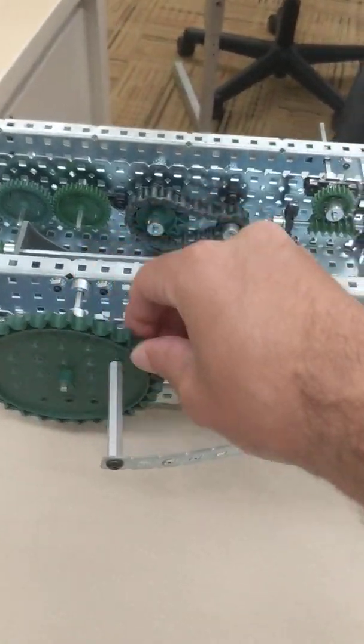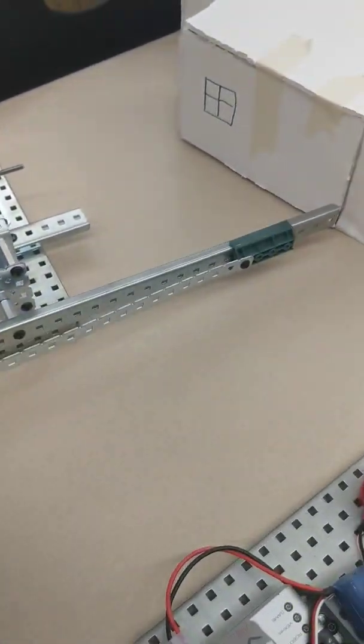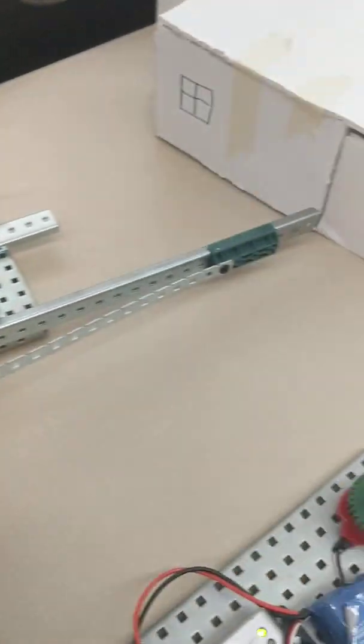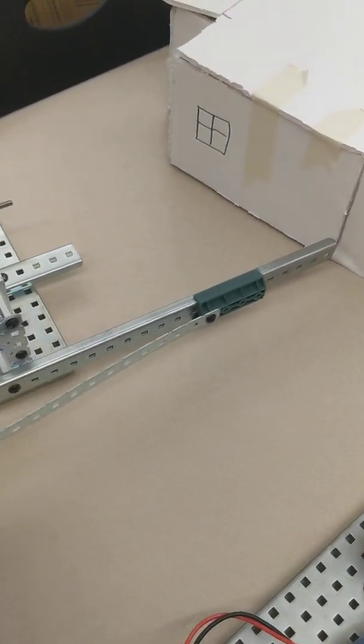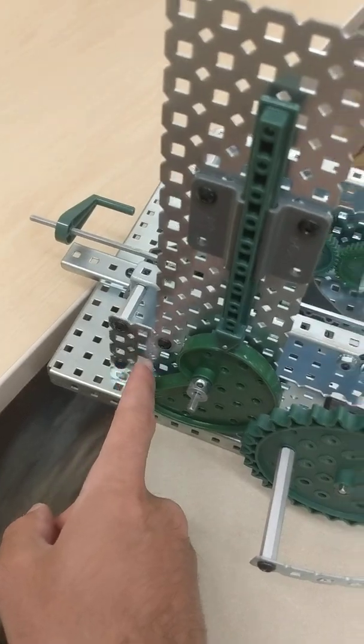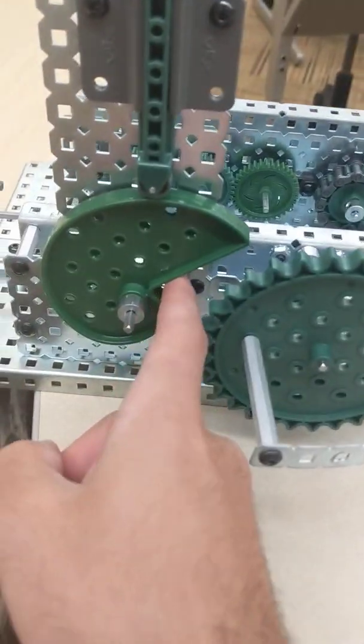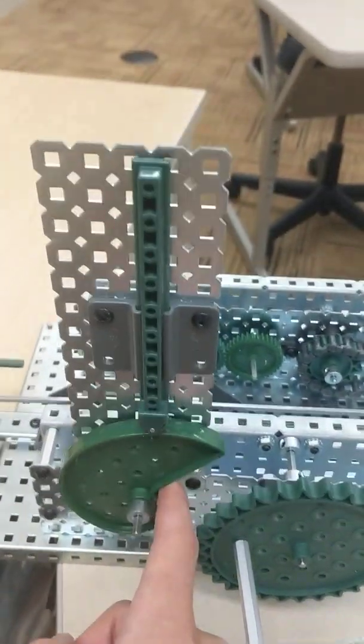And in robotics, what we're going to be learning is how to use different mechanical systems, as shown here. So how do I make this rotational motion go into a back and forth linear motion? How does something like an oddly shaped cam affect the behavior of a follower?